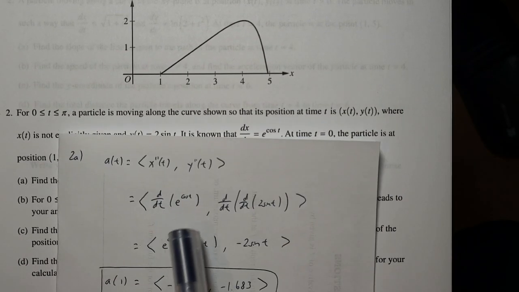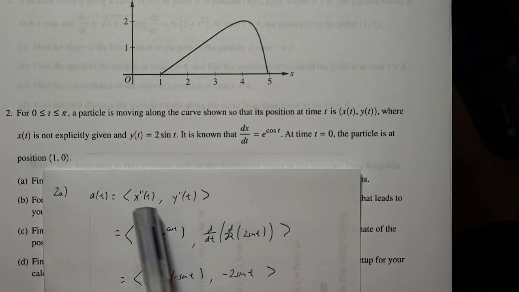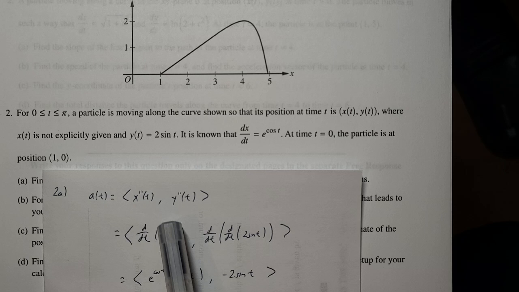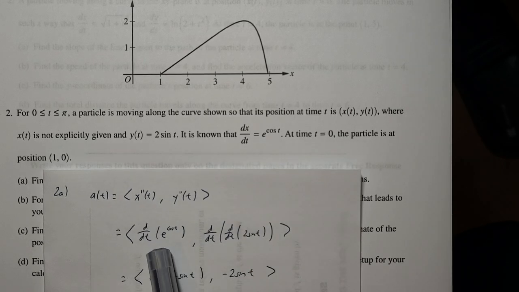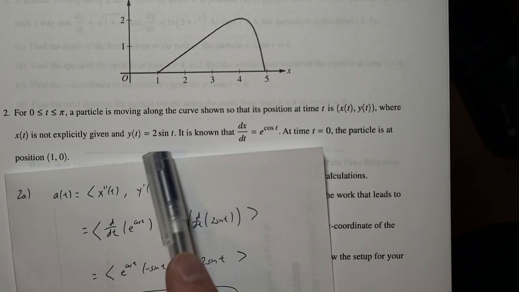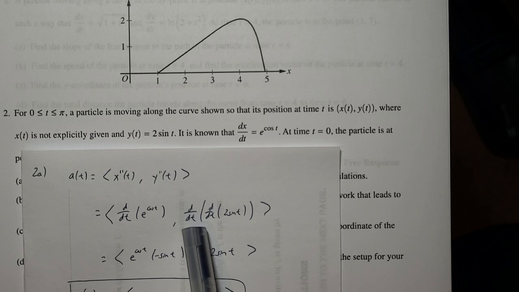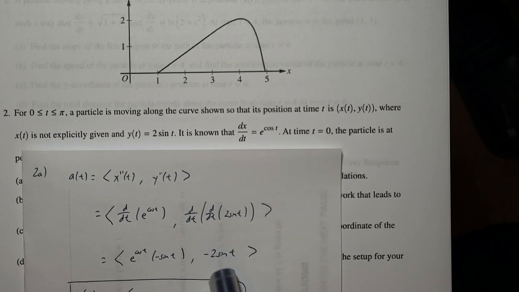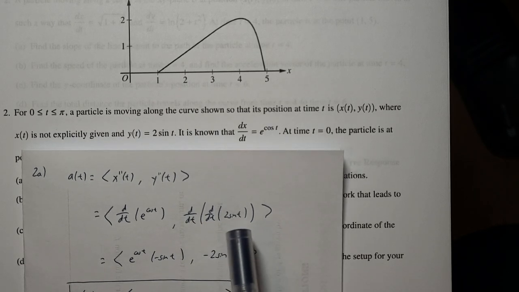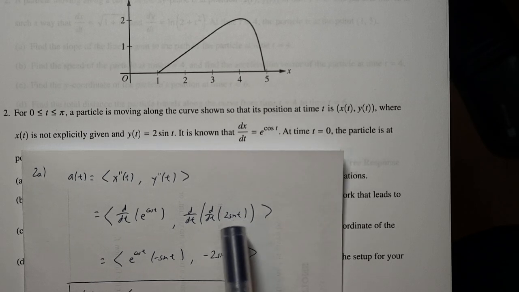Okay, and then just to show work, x double prime is the first derivative of x prime, which they gave. So the derivative of e to the cosine t is e to the cosine t times minus sine t, chain rule. And then we need to take this derivative twice, so that's what I wrote here. You can also write the d squared over dt squared notation. That works as well. So the derivative of 2 sine t is 2 cosine t. The derivative of 2 cosine t is minus 2 sine t.